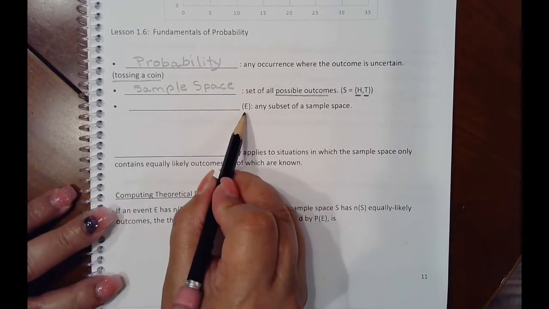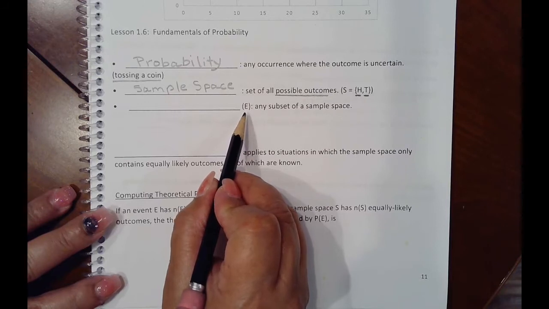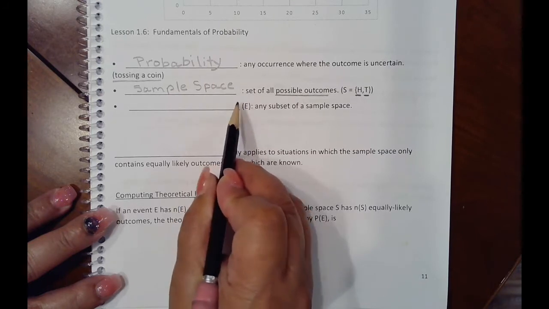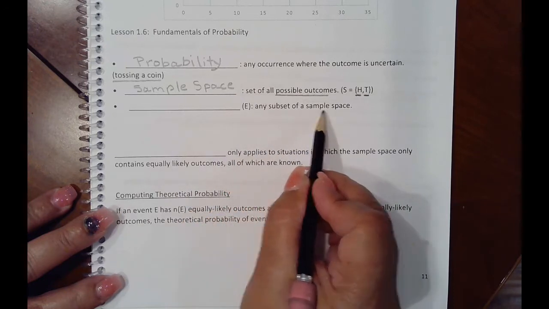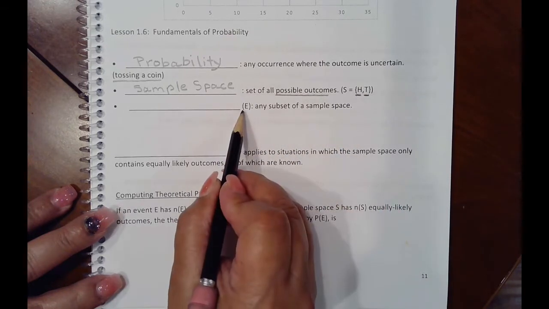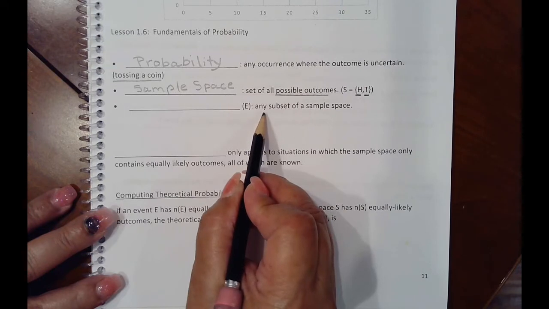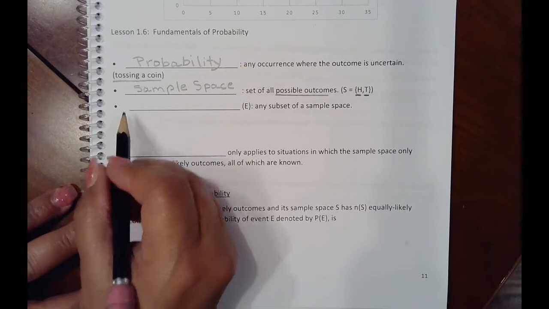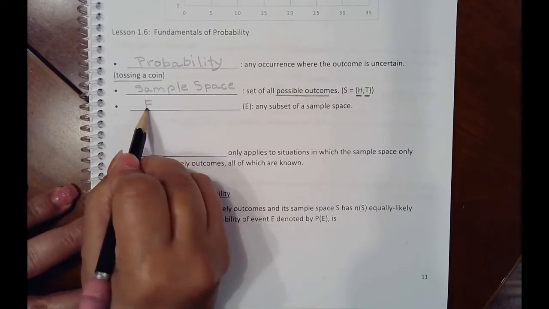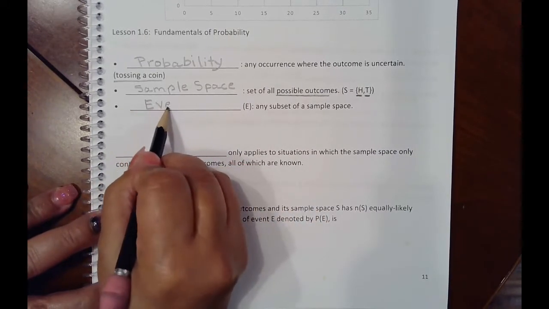An event is the desired event we're looking at. Like perhaps you want to know, what is the probability of tossing a head when you toss a coin? So that would be the desired event. So any subset from the sample space, such as tossing a head, is just part of this sample space, and that's what we call an event. You see that symbolized by E.